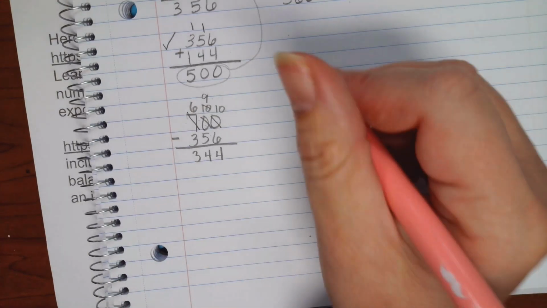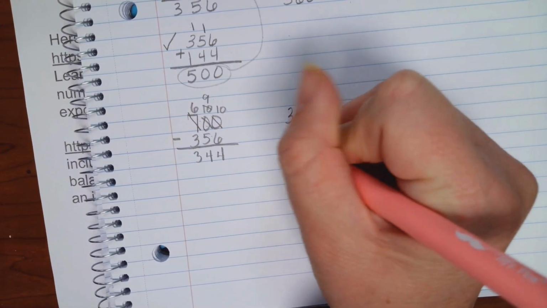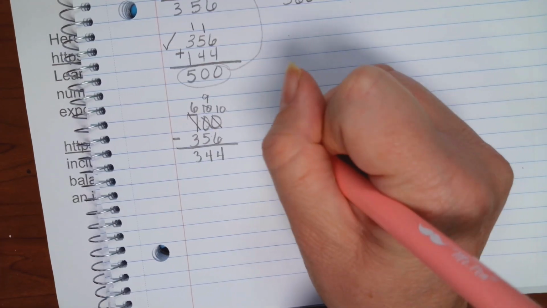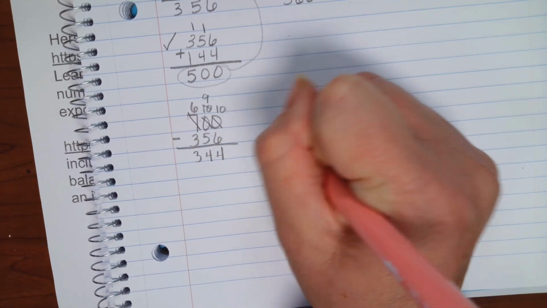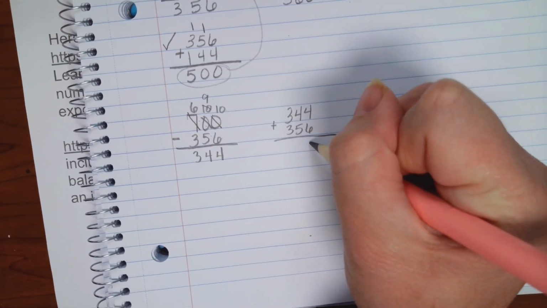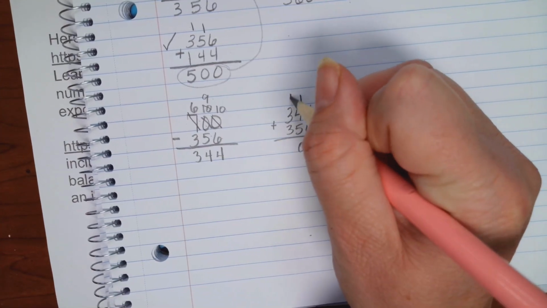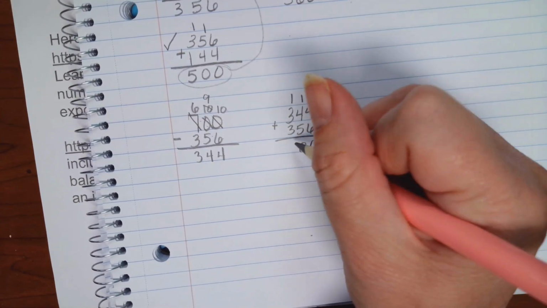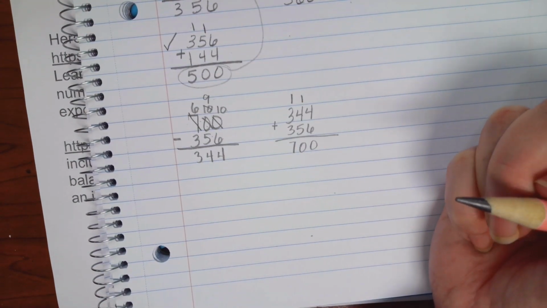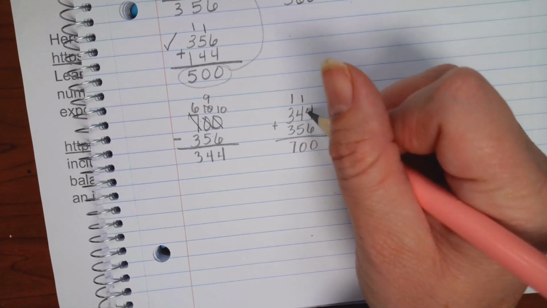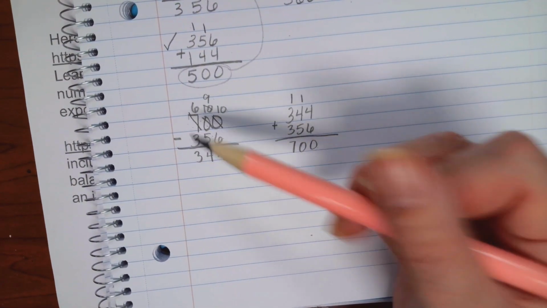Now I gotta check my answer. So I take my part, 344. I subtract or add 356. 6 plus 4 is 10, carry my 1. 1, 4, and 5 is a 10, carry my 1. 1, 3, and 3 is a 7. So there's my sum to my addition problem. This is my sum to an addition problem. This is my difference to a subtraction problem.